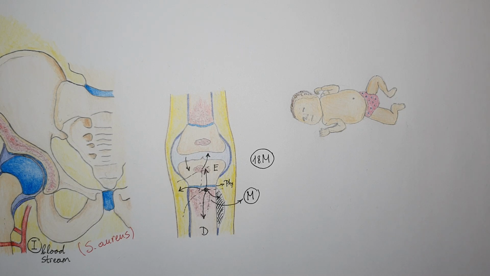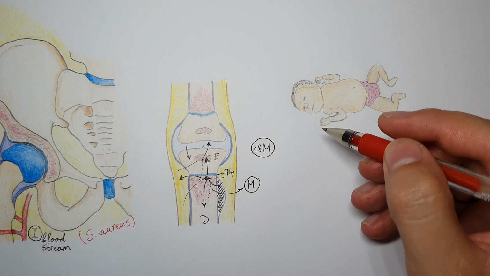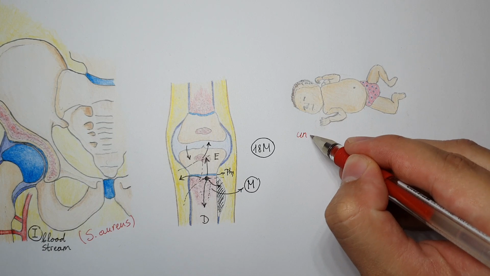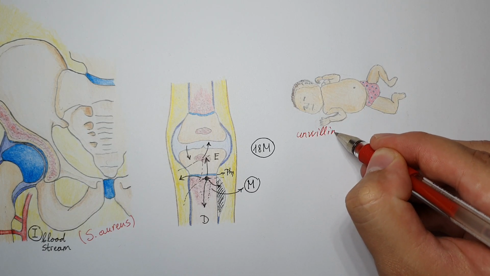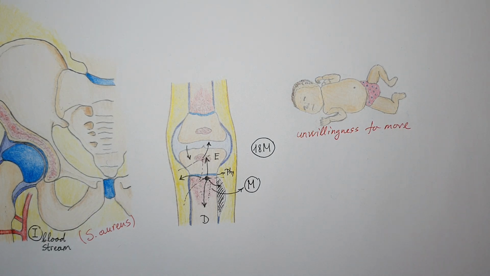problems in treating this because it can be hard to detect, especially in young children. They can't tell the doctor where the problem is. So when it comes to the symptoms, classical symptoms in these children are absent. What is important is to notice an unwillingness to move. So the children are unwilling to move the extremity.